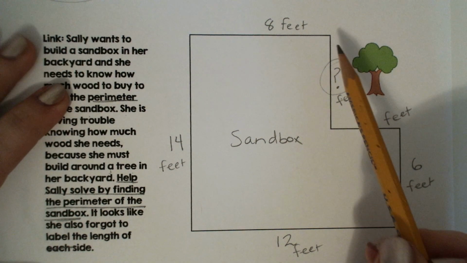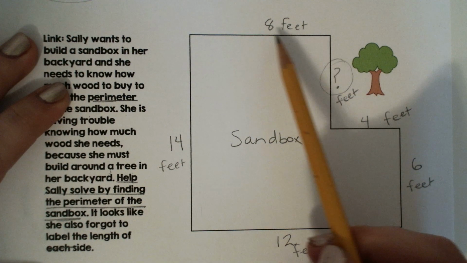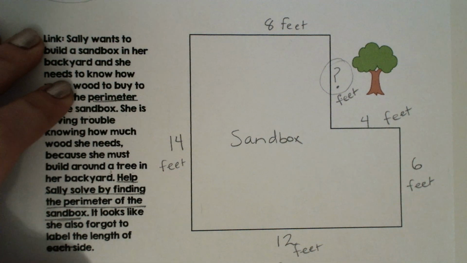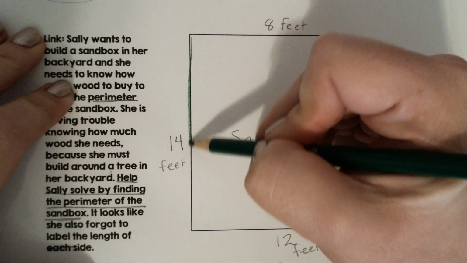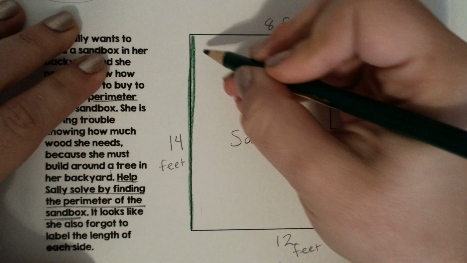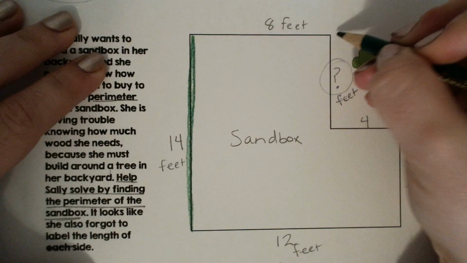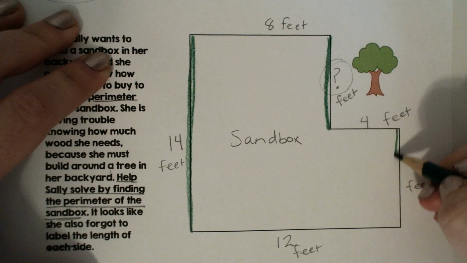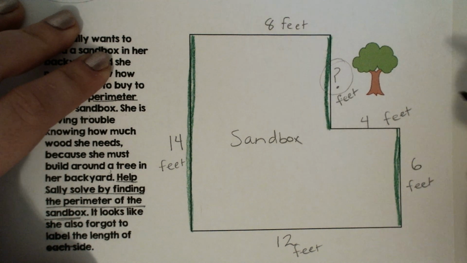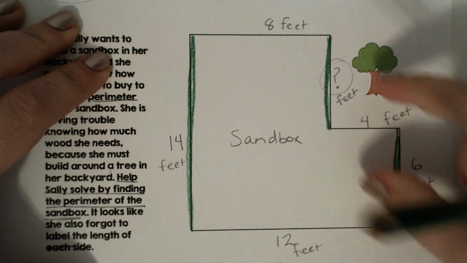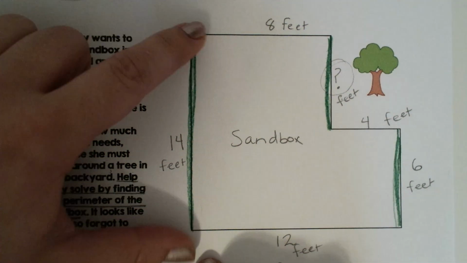So I know from studying perimeter all week long that to find perimeter, I need to add up all the side lengths. But I don't have this side length here. So you're going to need to use your knowledge of geometry and realize that this side length of 14 is going to be equal to the sum of these two side lengths. Meaning if I add this side length and this side length together, they will be equal to this side.